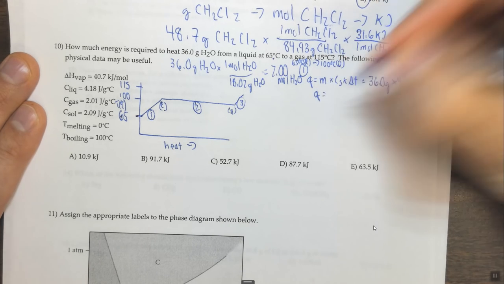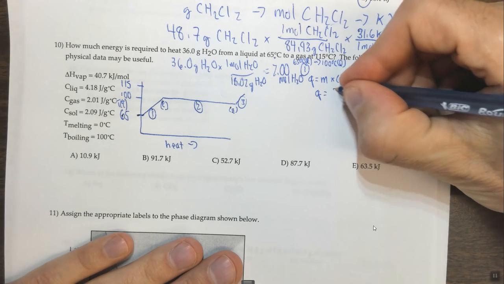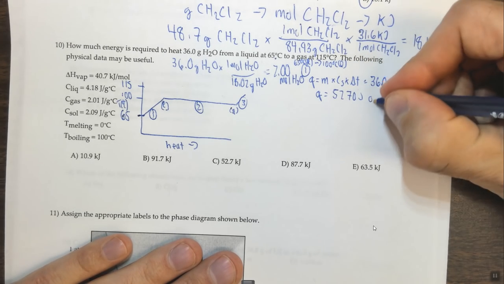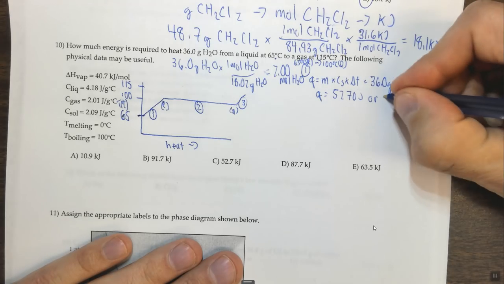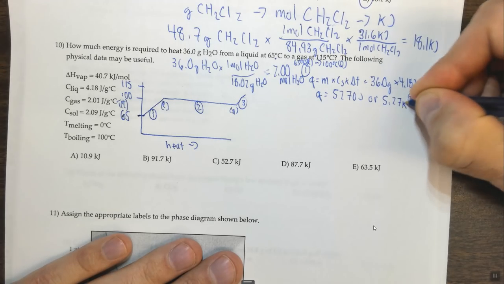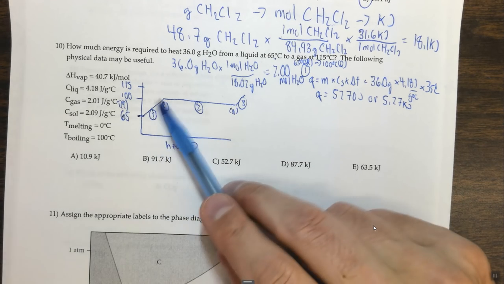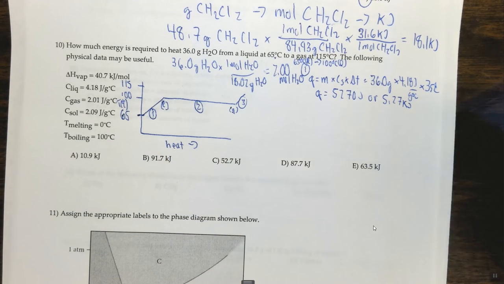So Q equals 5270 joules, or I'm going to convert it to kilojoules, divide by 1,000, 5.27 kilojoules. So this segment takes 5.27 kilojoules of energy to heat the water up.